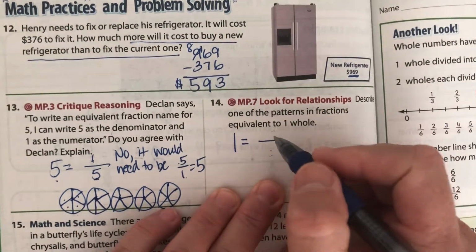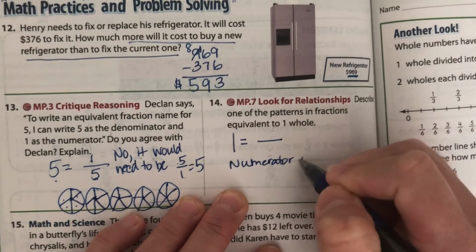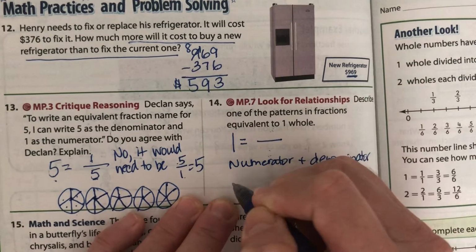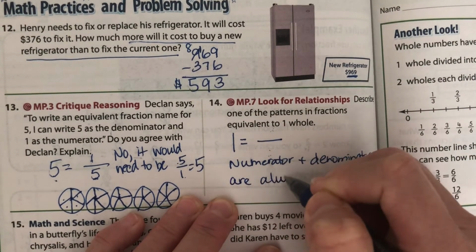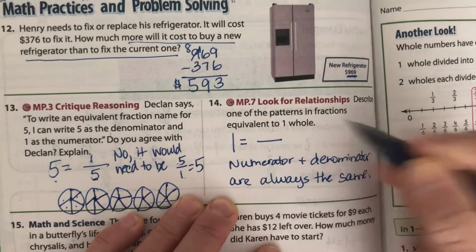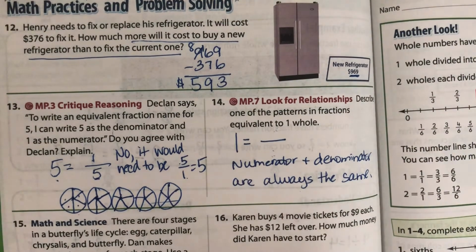Okay, they're always the same. So it would be 5/5 or 2/2 or 3/3 in order to be whole number 1.